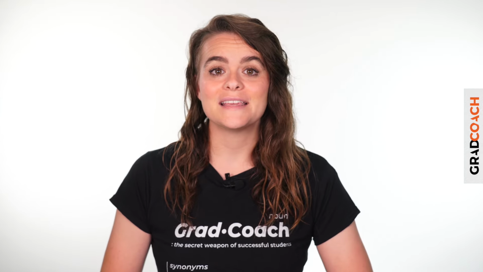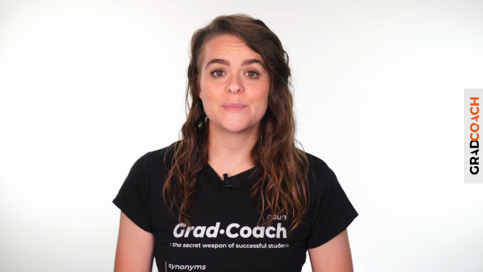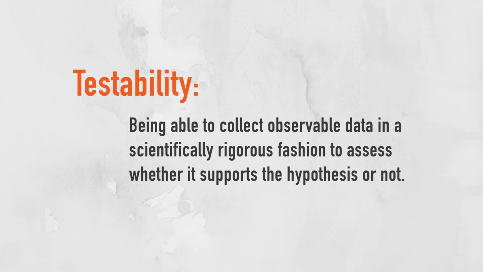Right, let's look at the next requirement. Number 2, testability. A statement must be testable to qualify as a research hypothesis. If it's not testable, it's not a hypothesis. Simple as that. Testability means that you must be able to collect observable data in a scientifically rigorous fashion to assess whether it supports the hypothesis or not. In other words, there needs to be a way to prove or disprove the statement.